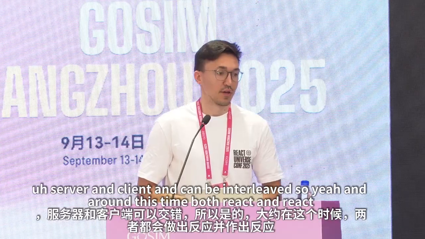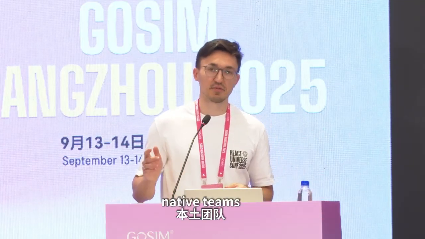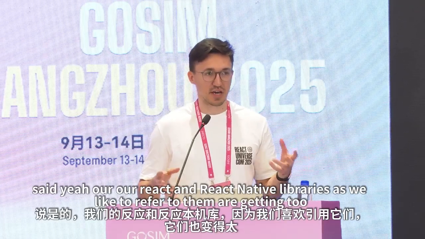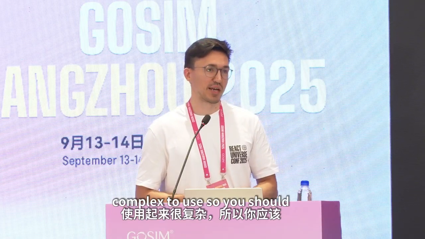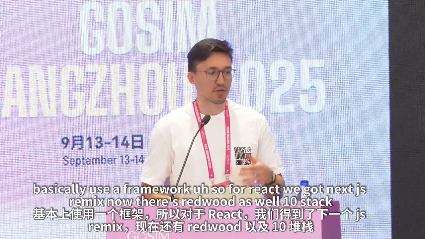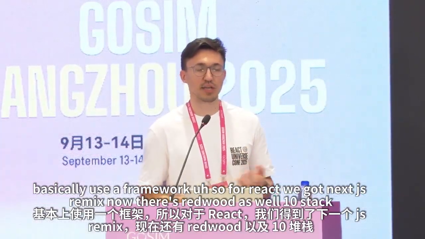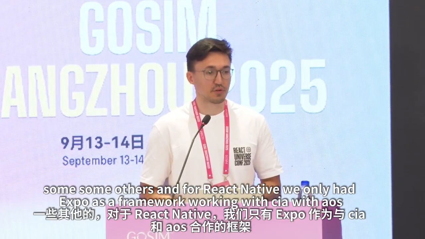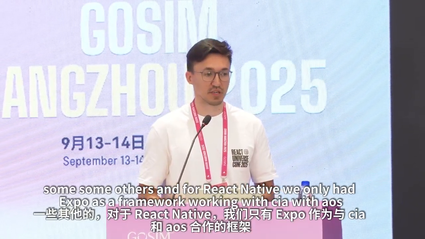So yeah, and around this time, both the React and React Native teams said that the React and React Native libraries, as we like to refer to them, are getting too complex to use. So you should basically use a framework. So for React, we got Next.js, Remix. Now there's Redwood as well, TanStack Start, maybe some others. And for React Native, we only had Expo as a framework, working with iOS, Android, and web.